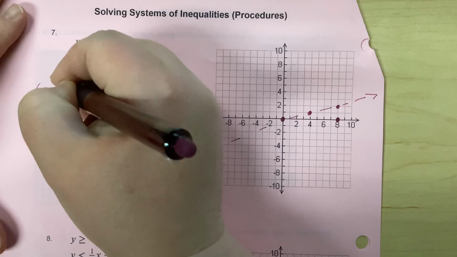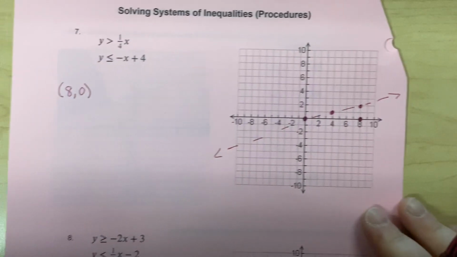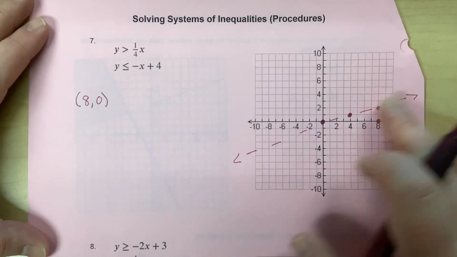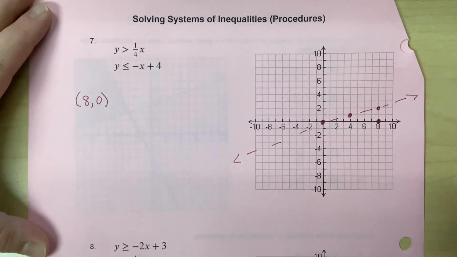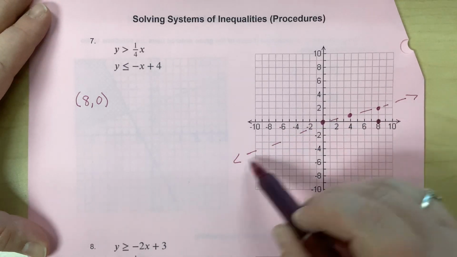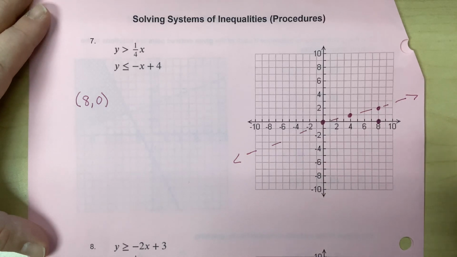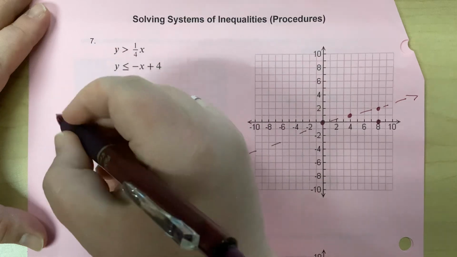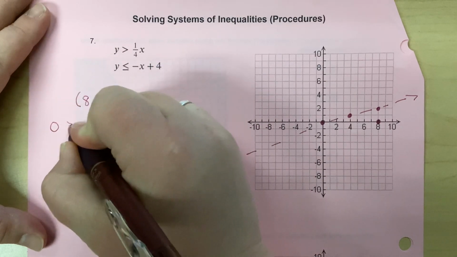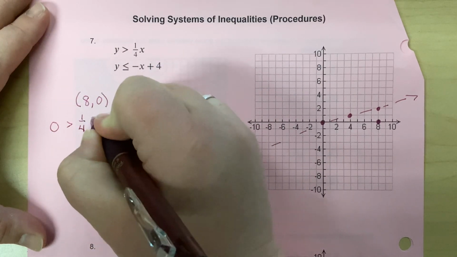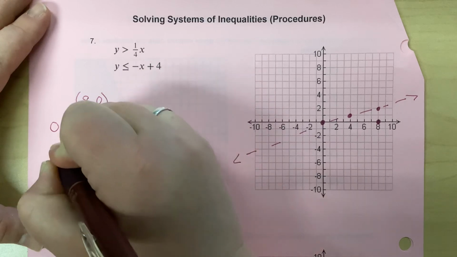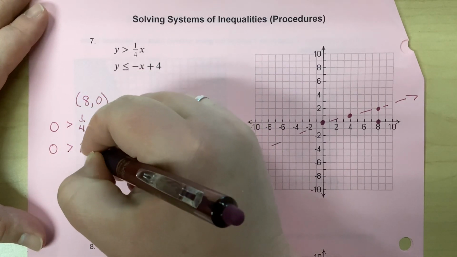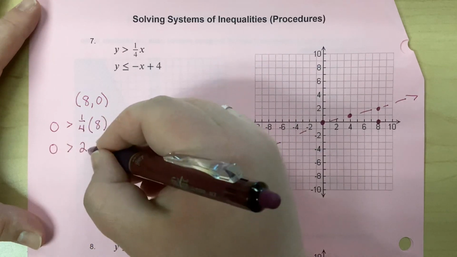So (8, 0). And again, you don't have to choose an ordered pair on the axis. You can pick any point that you want, as long as it's not on the line that you drew. All right, so I have y is greater than 1/4 x. So 0 is greater than 1/4 times 8. So I get 0 is greater than 1/4 of 8, which is 2, which this time is not true. 0 is not bigger than 2.